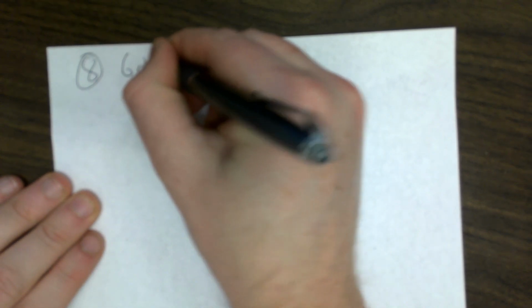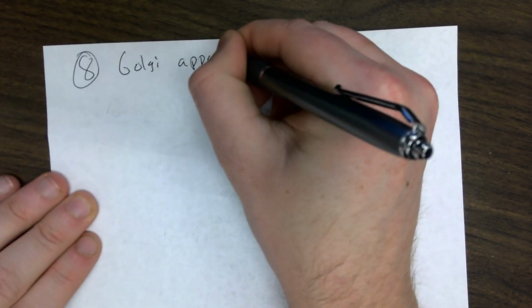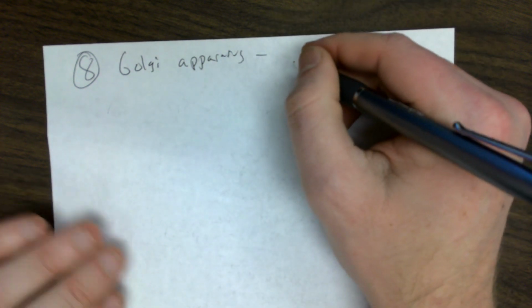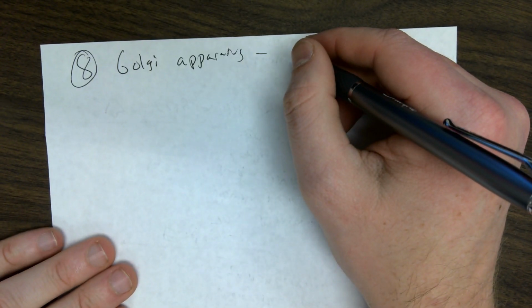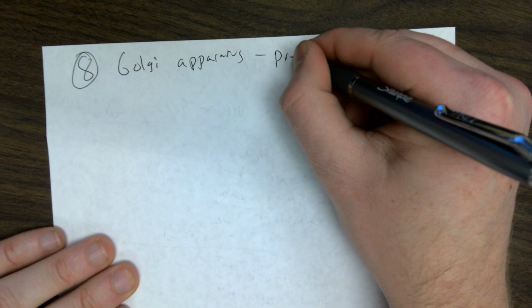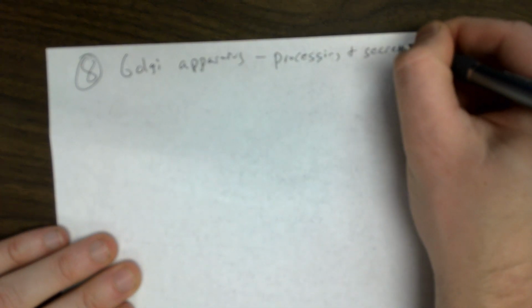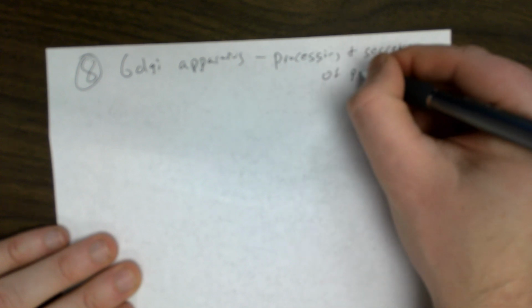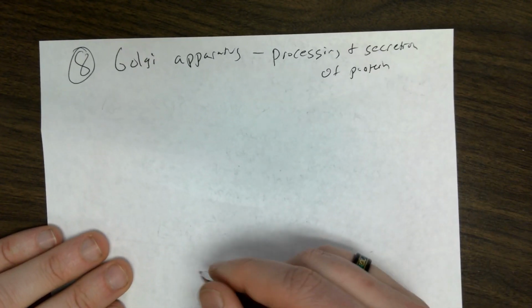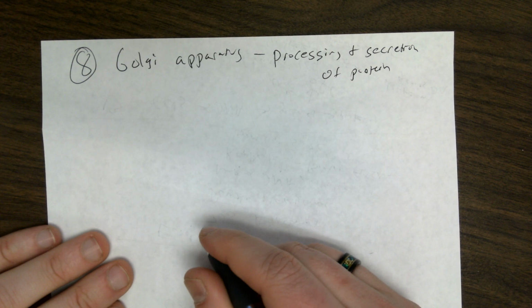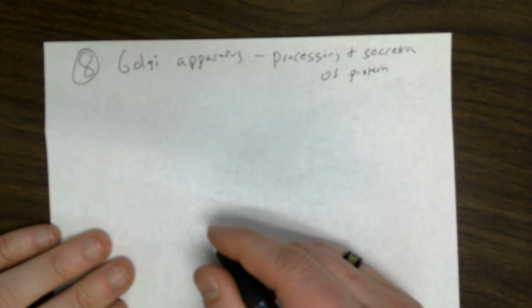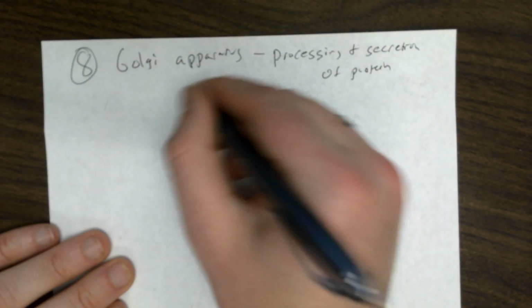Golgi apparatus. The Golgi apparatus is used for processing and secretion of protein. It actually has other functions, but that's all you need to know. So what is the structure and function of it, right?